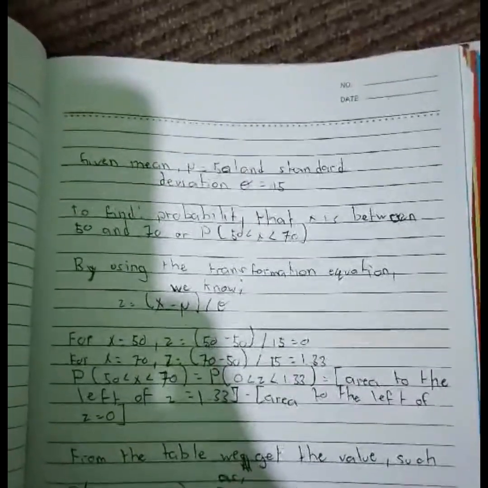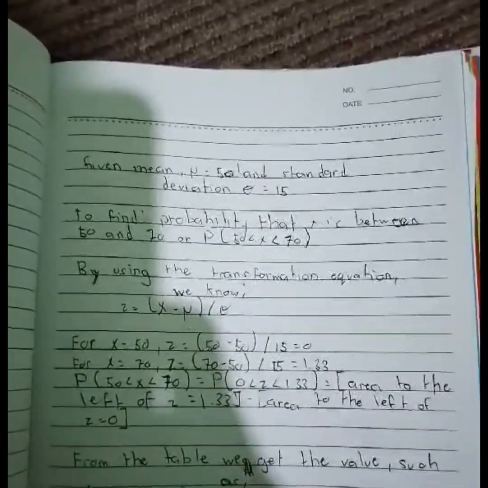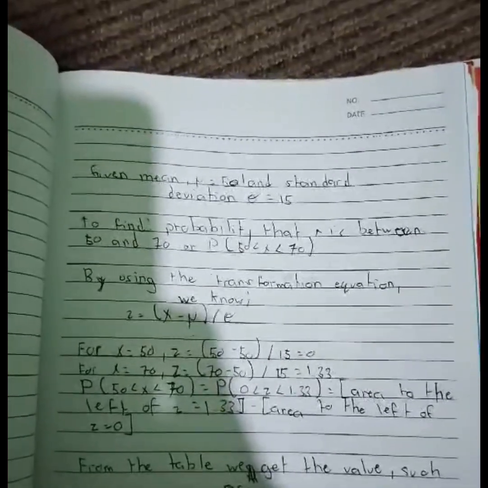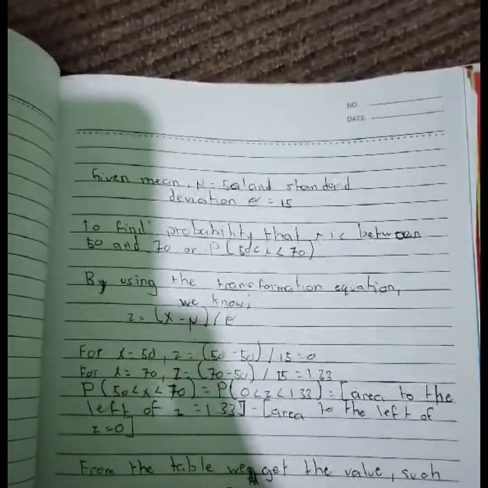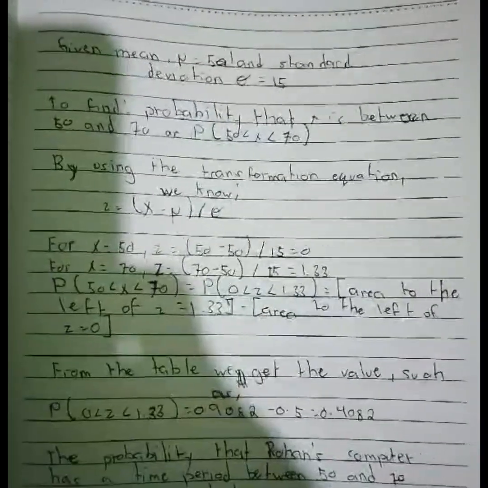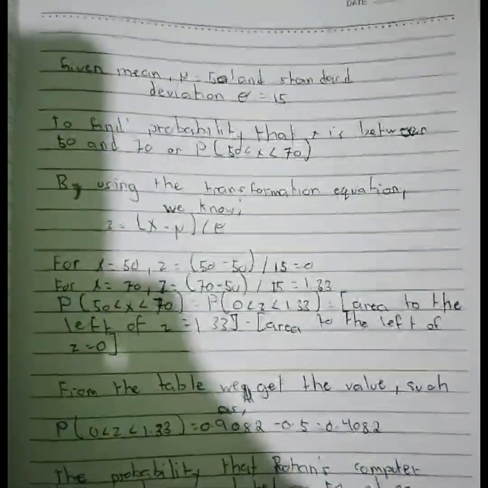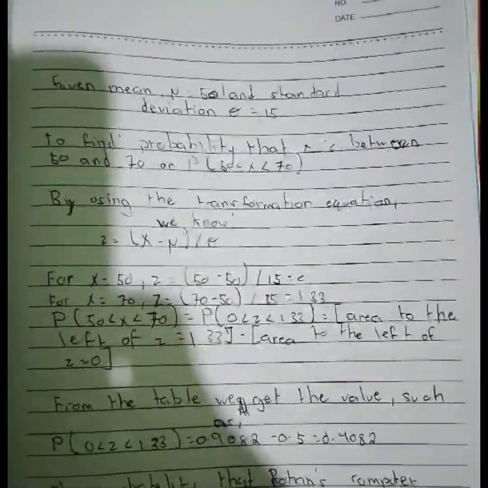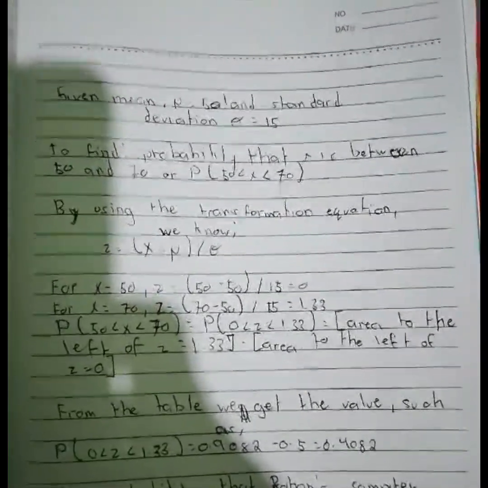By using the transformation equation, we know z equals (x minus mean) divided by standard deviation. For x equals 50, z equals (50 minus 50) divided by 15 equals 0.